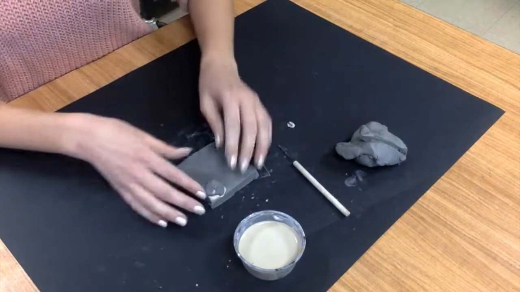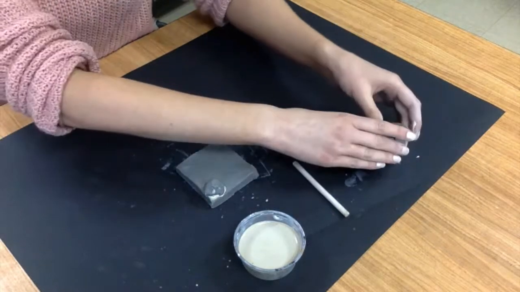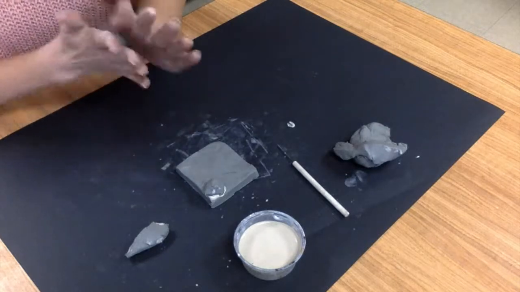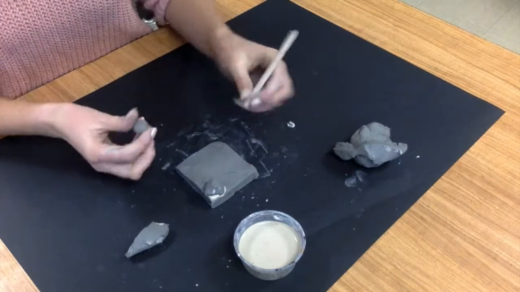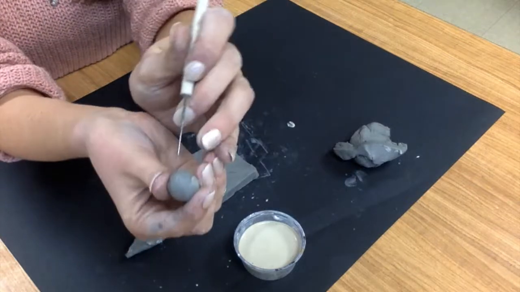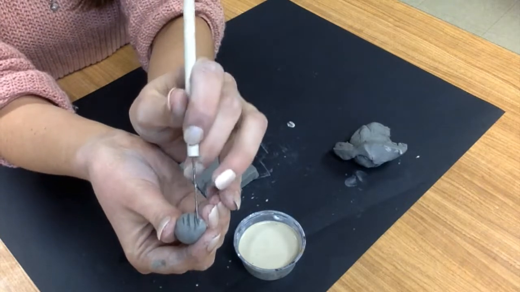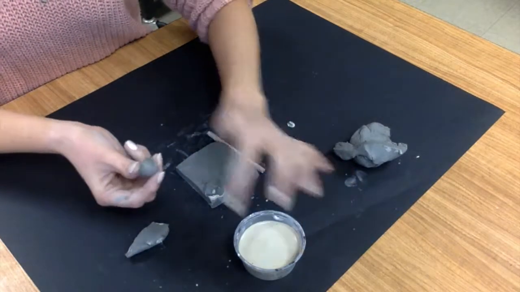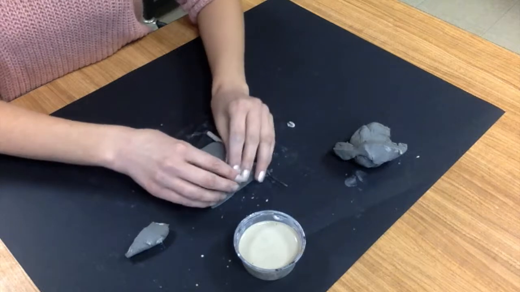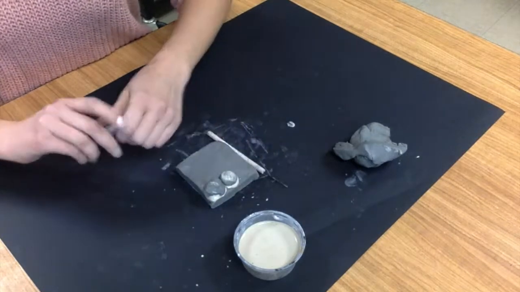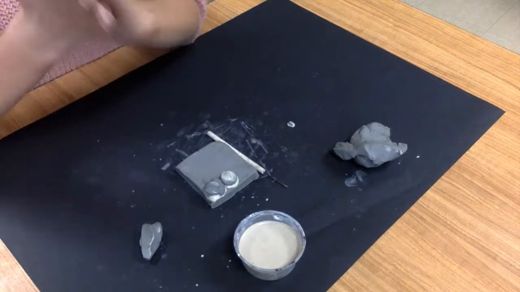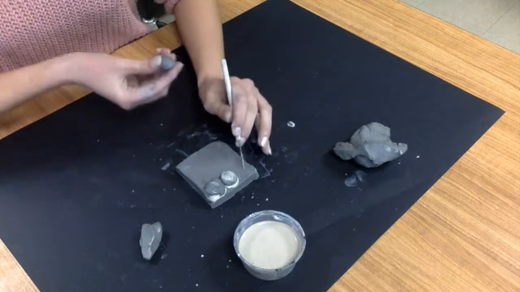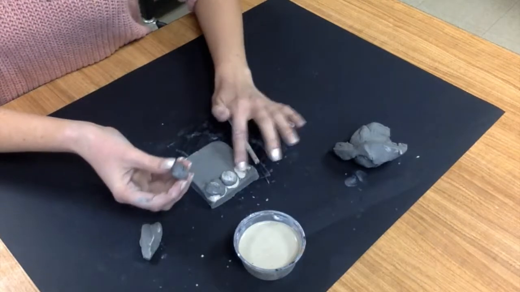Now, you guys can build things on top of the tile. So here, maybe for my design, since I've already done a round shape here, I want to do a few rocks along the base. This will be the base of my sculpture. So again, second time, I score. Anytime you attach pieces, you always need to score. Add the slip, push it down. Maybe I'll put one more for my design. Again, score, score, and add the slip.